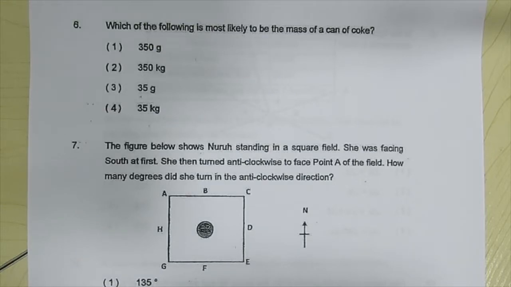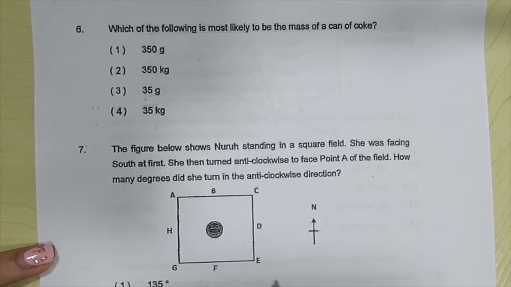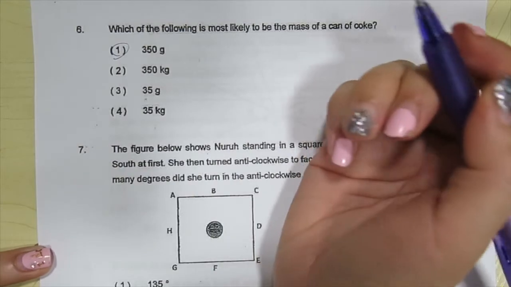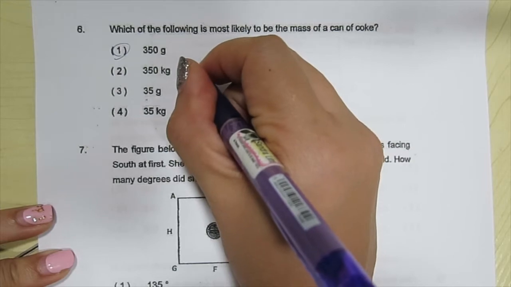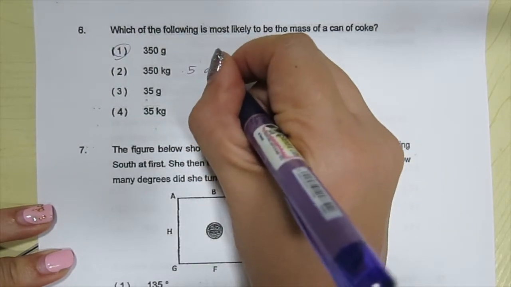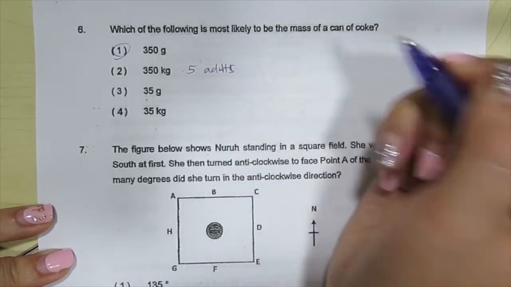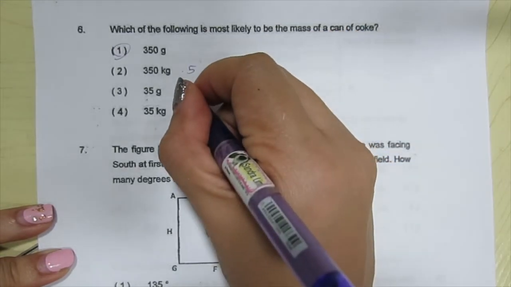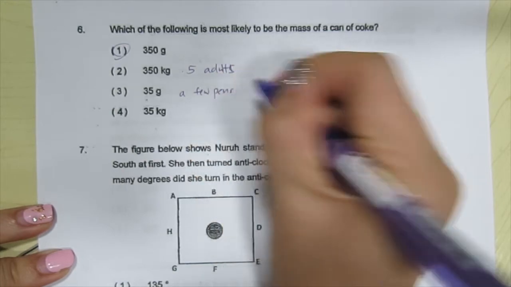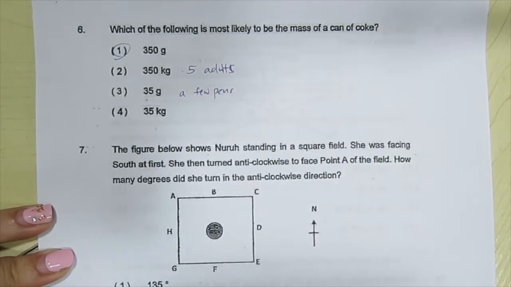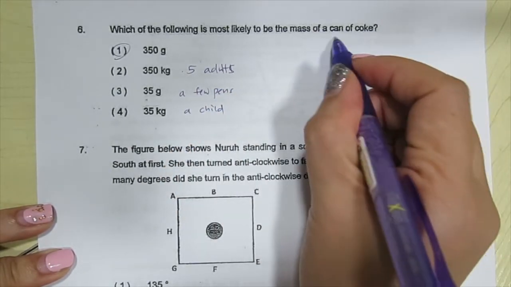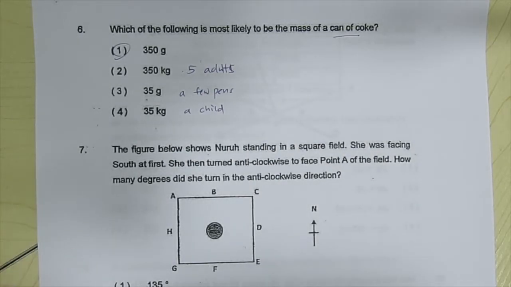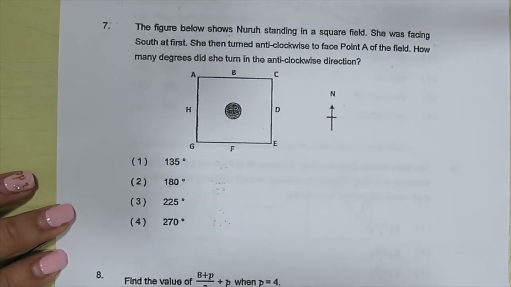Okay, so question 6. Which of the following is most likely to be the mass of a can of Coke? 350 grams should be the answer. Why? Because 350 kg would be the mass of maybe like 5 adults, perhaps. 35 grams would be the mass of a few pens, maybe 2 pens. And 35 kg would be the mass of a child. So a can of Coke, 350 grams.